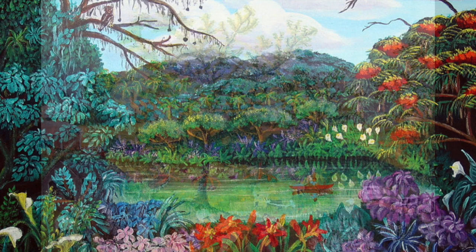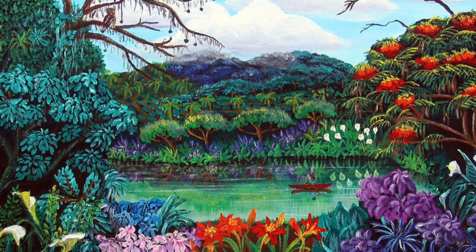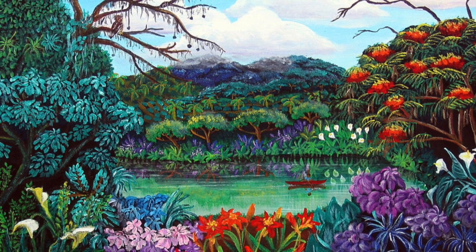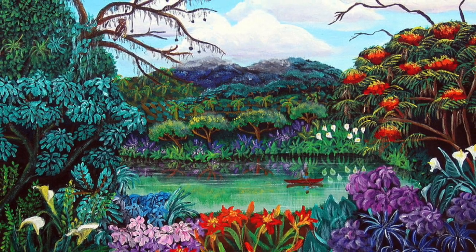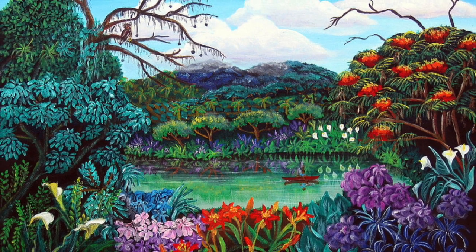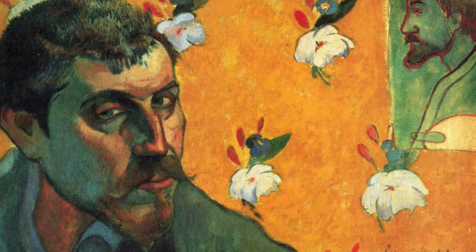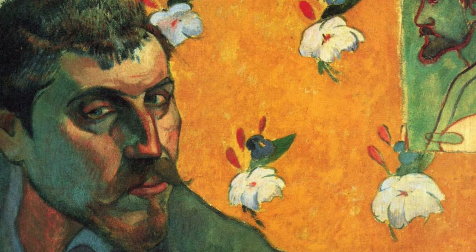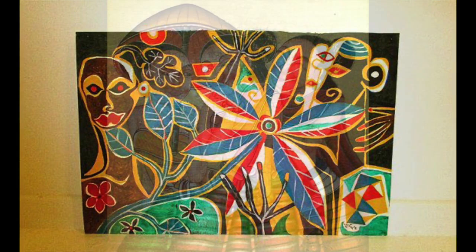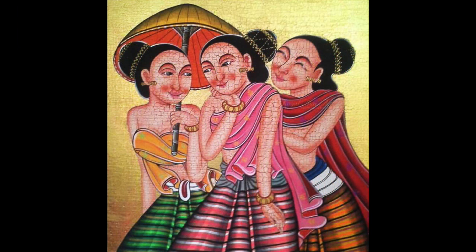Having all hard edges is the secret to the primitive style of painting, and many people have adopted this style. Notice how even the cloud edges in this painting are hard. Paul Gauguin used a lot of hard edges, and hard edges is actually a very popular style for a lot of different artists and galleries.